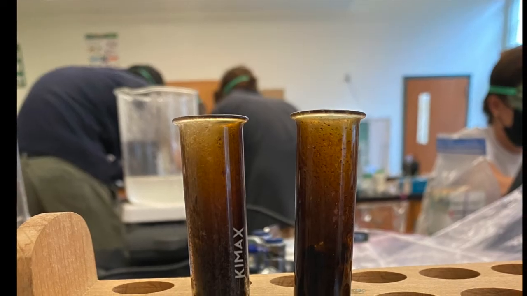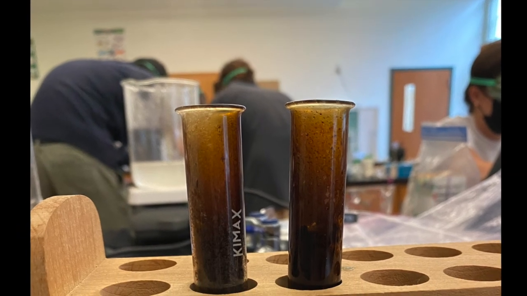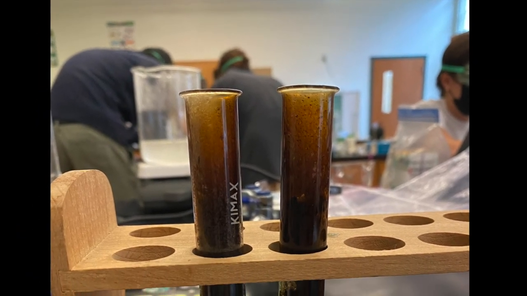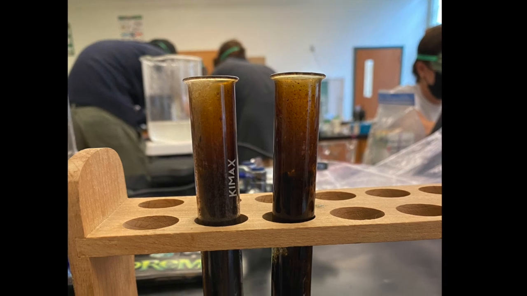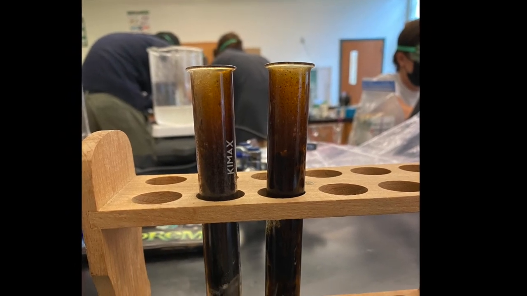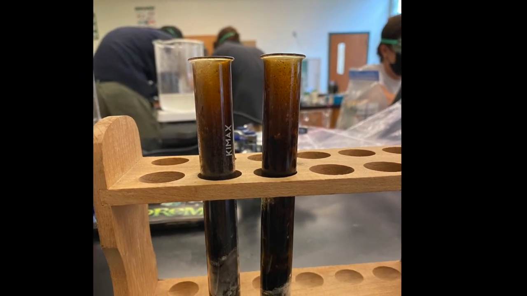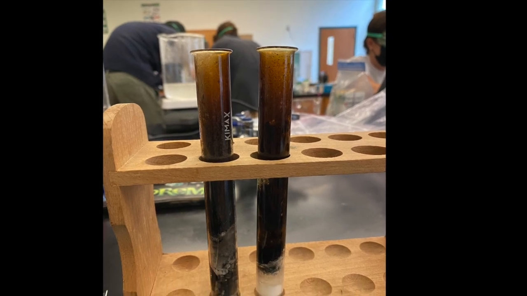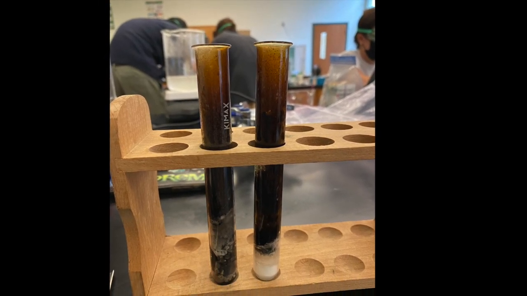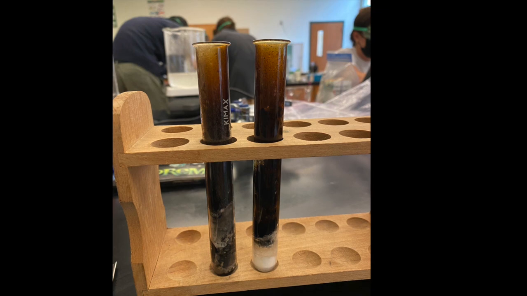So, based on the information we collected, we noticed that as we increase the amount of gummy bears and potassium chlorate we used, the reaction would extend its time. So, for the first trial, we have 27 seconds. For the second trial, we have about 12 seconds. And then for the third trial, we have 40 seconds.